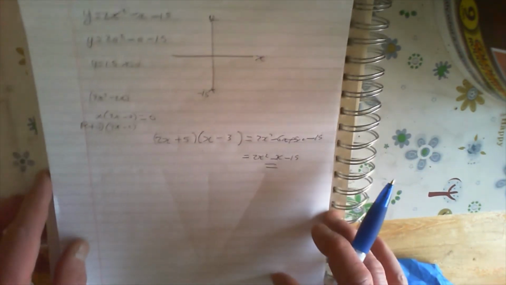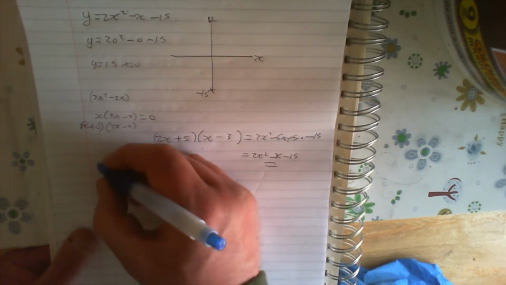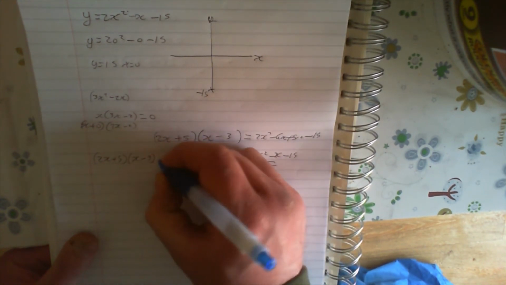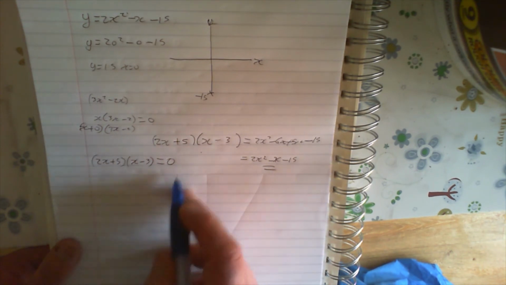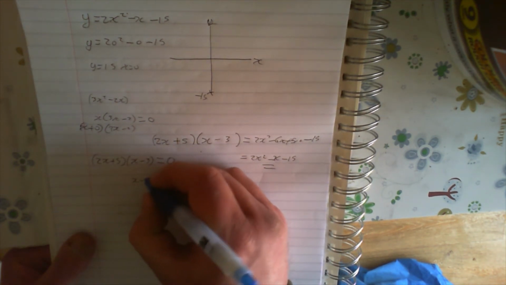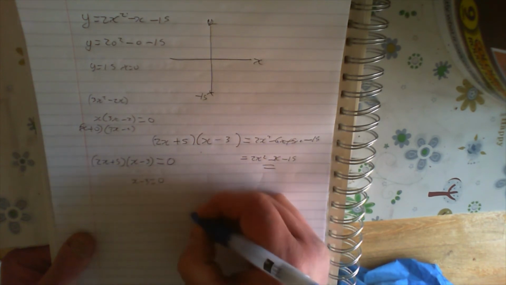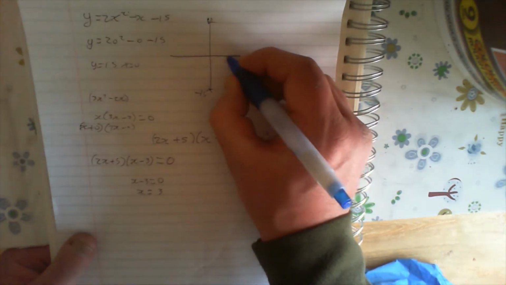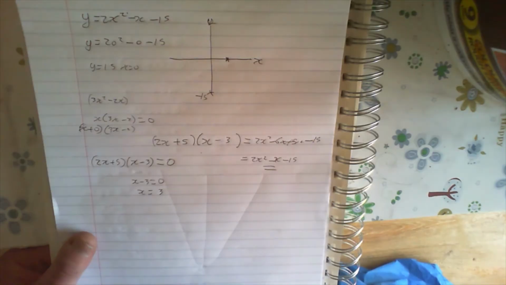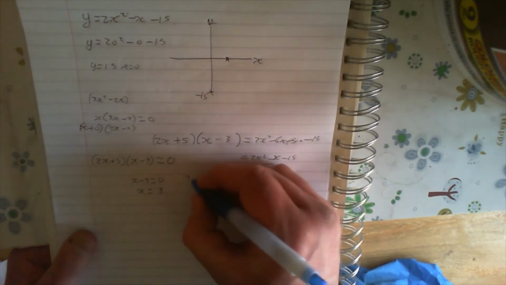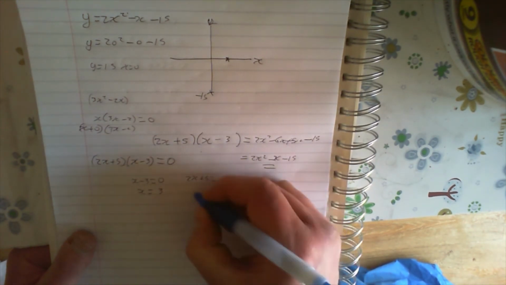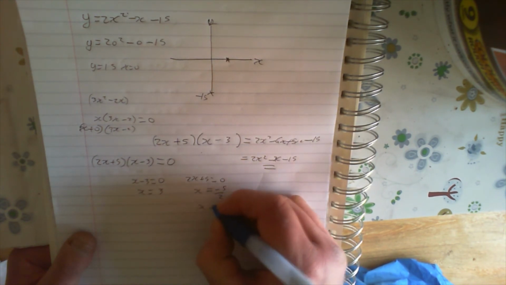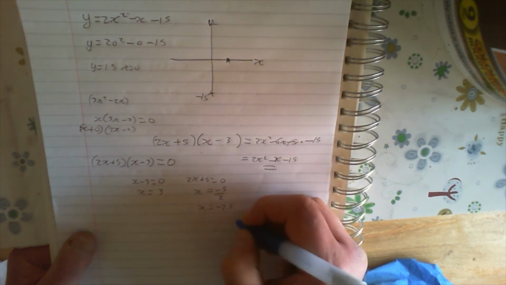That one admittedly is quite hard, I suppose, but what that means is, if we want to find where it cuts the x-axis, we would say 2x plus 5 times x minus 3 equals 0. And we can split these up into two separate ones now. x minus 3 equals 0, which means that x equals 3. So we know now it cuts the x-axis at plus 3, that's one of the roots. And now this one, 2x plus 5 equals 0, x equals minus 5 over 2, so x equals minus 2.5.